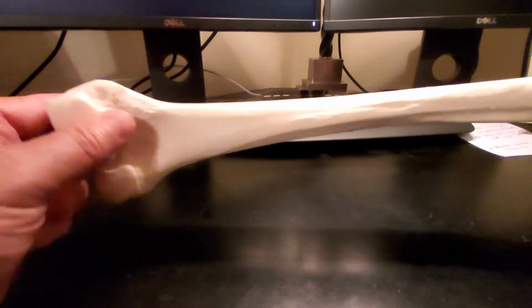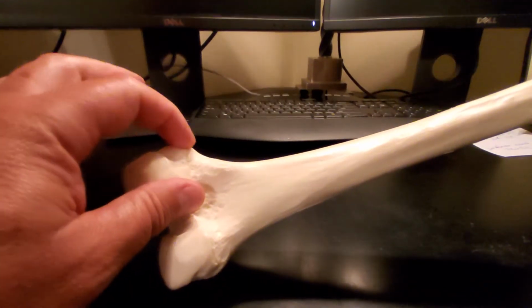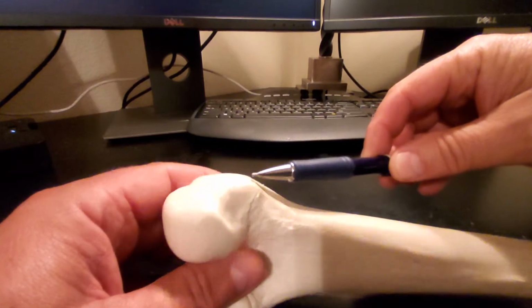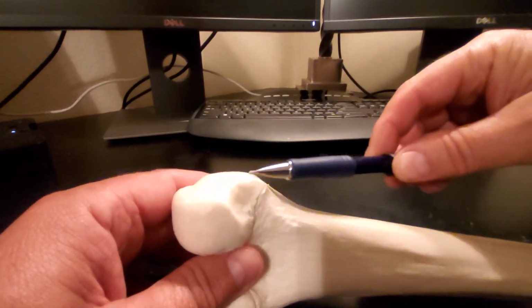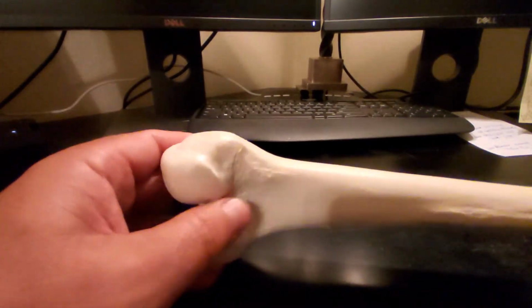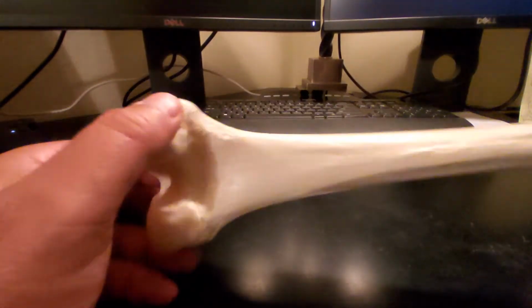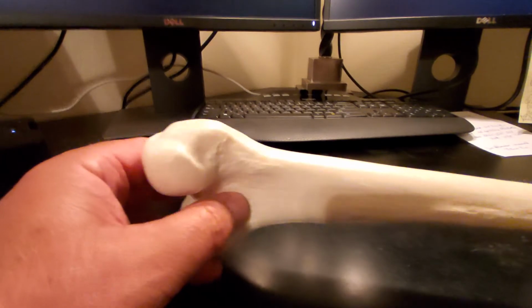The adductor tubercle, which is right here, a little bump, may be hard to see. The adductor tubercle, it's an attachment site for the adductor magnus, and we'll talk about that when we do chapter 9.